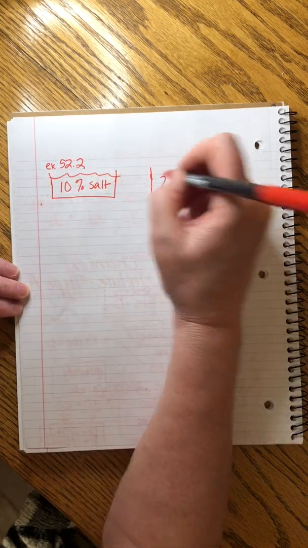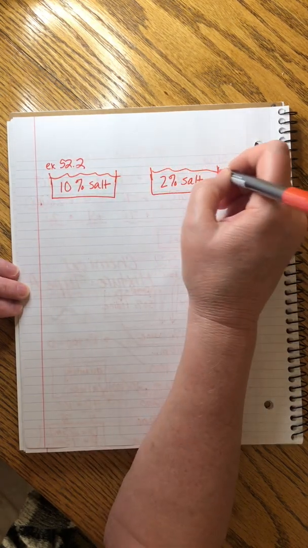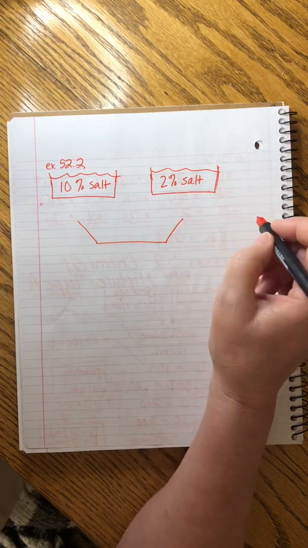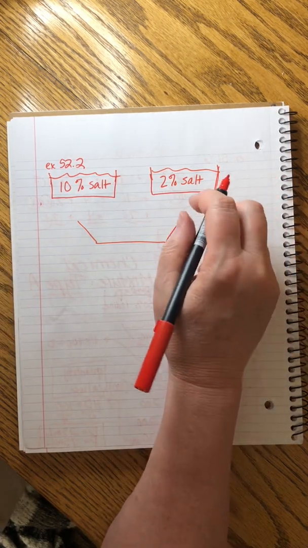These containers should have straight edges. And then the one that we combine them in should be like a pie plate. That just helps you keep it really straight and clear in your head.